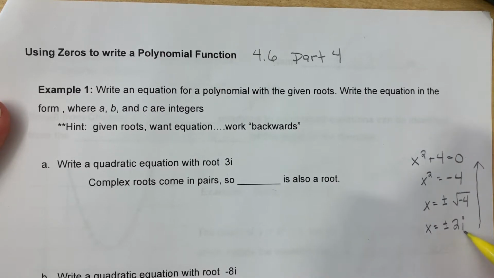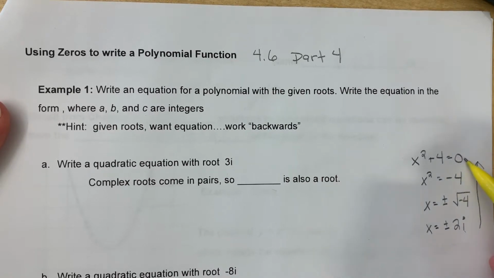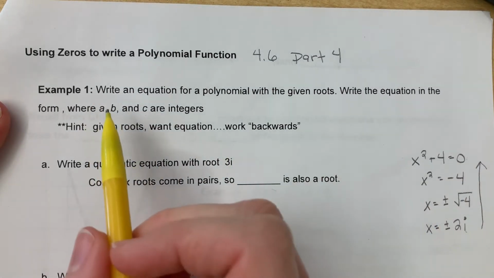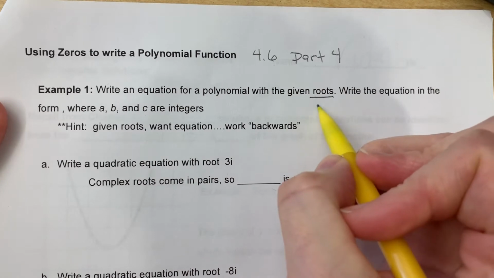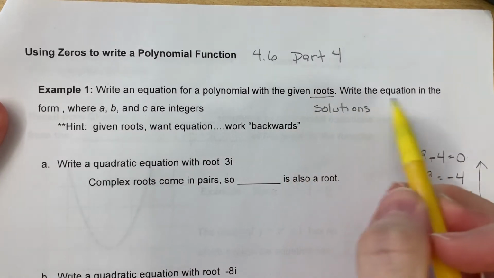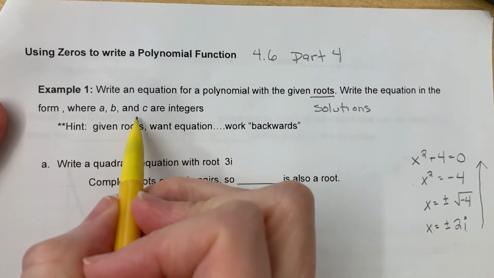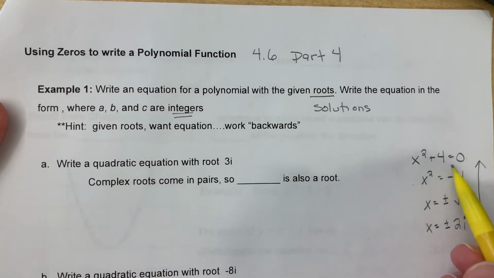You'll notice this time our solutions will have i's in them. They'll be complex or imaginary solutions. And we're going to go backwards to an equation. So it says write an equation for a polynomial with the given roots. And remember, roots are the same thing as solutions. Write an equation where a, b, and c are integers. So that just means no fractions.